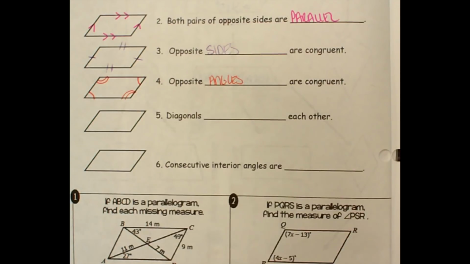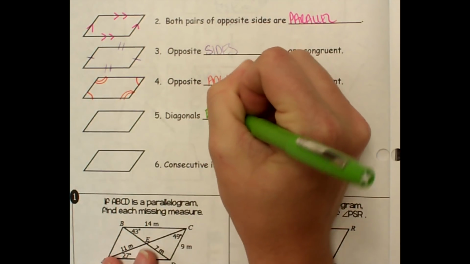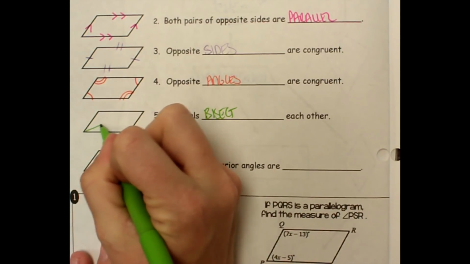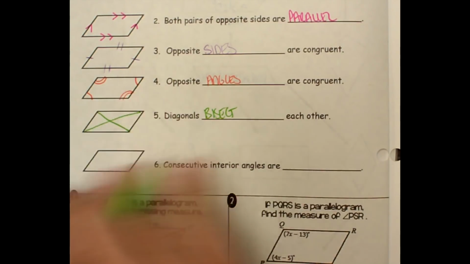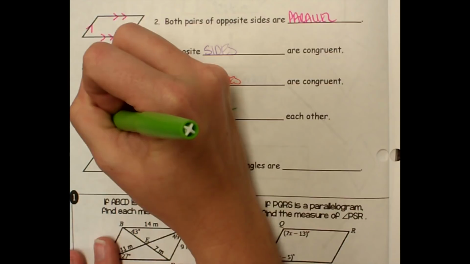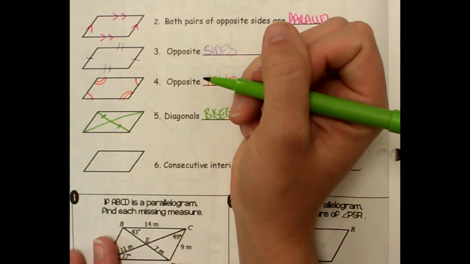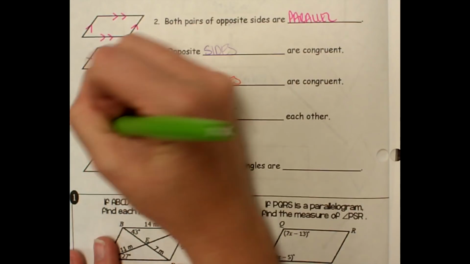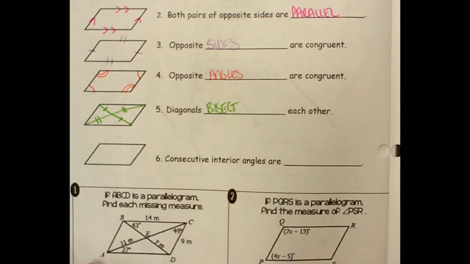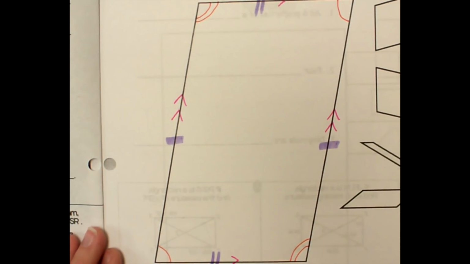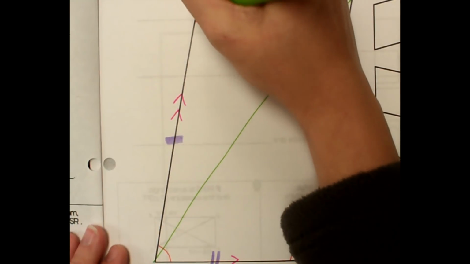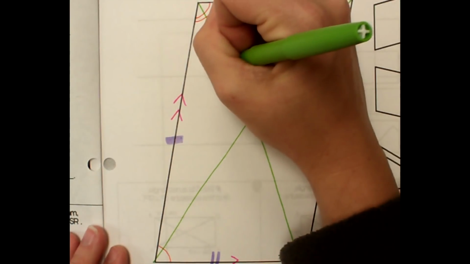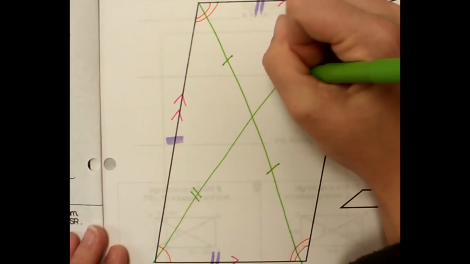Diagonals are going to bisect each other. Remember, bisect means to cut in half. So first, let's draw our diagonals as straight as we can. No matter what it might look like, if they're bisecting, it means they're cutting in half. So those two halves are equal to each other. These two halves are equal to each other. So if we draw it on the big one, here's one diagonal, two diagonals, so this one's congruent to that one, this one's congruent to that one.